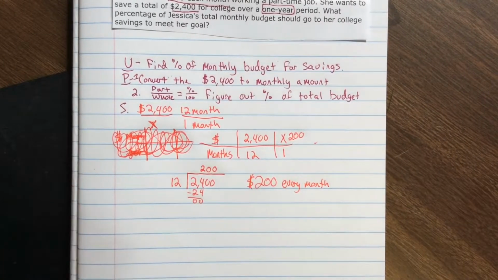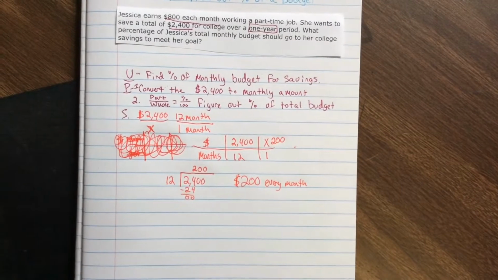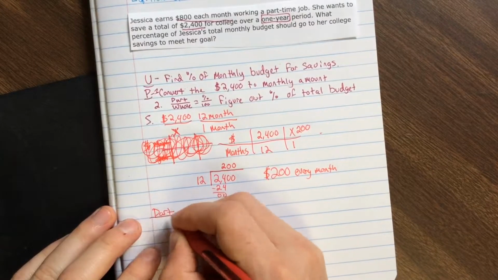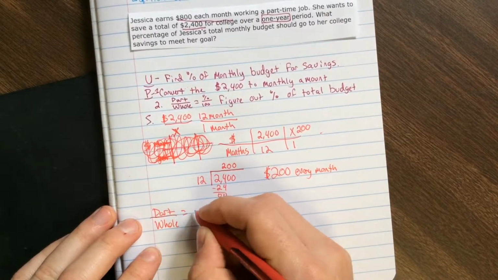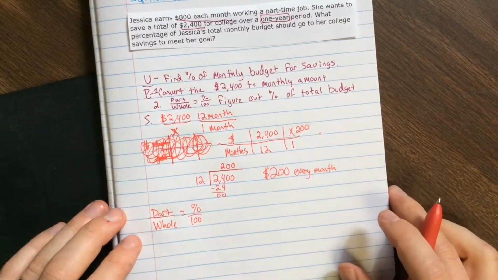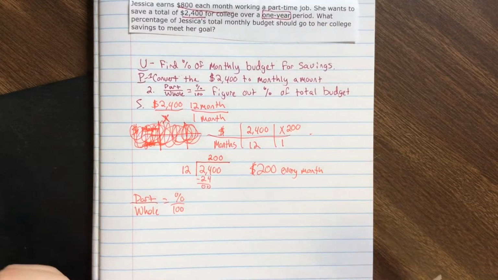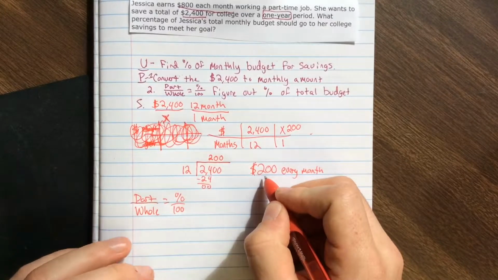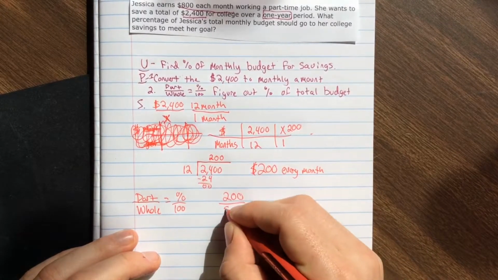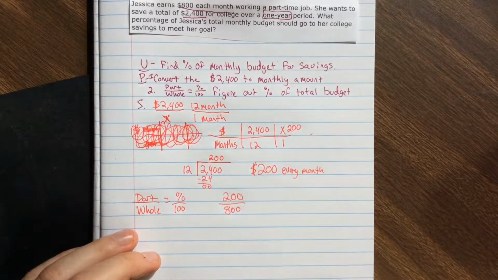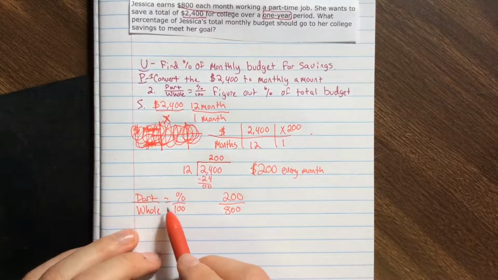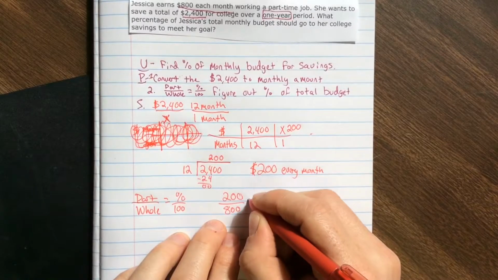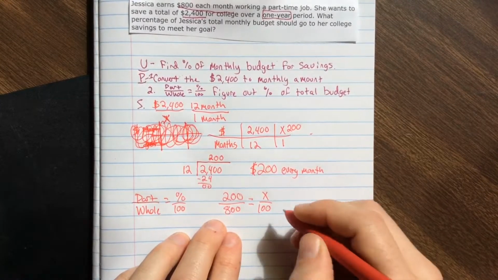If she has to save $200 every single month, now we're going to have to figure out what percent of her entire budget that is. This is where we go back to part over whole. Anytime you see percent, you go part over whole equals percent over 100. So what's our part, what's our whole? Generally speaking, your part will be the number that's not the entire budget. So we have part over whole equals percent over 100. Your part is going to be 200. Your whole is going to be 800 because that's her total budget. And we need to figure out what the percentage is, and it's always over 100.